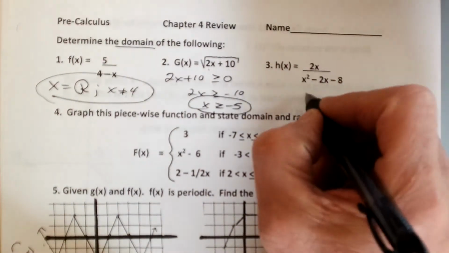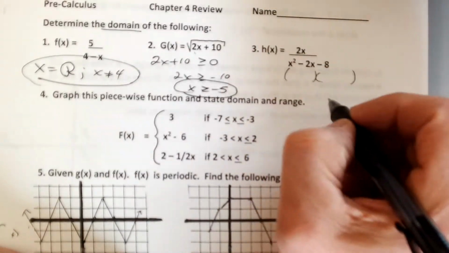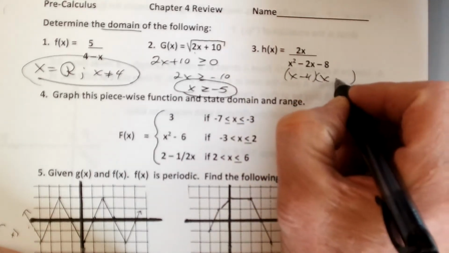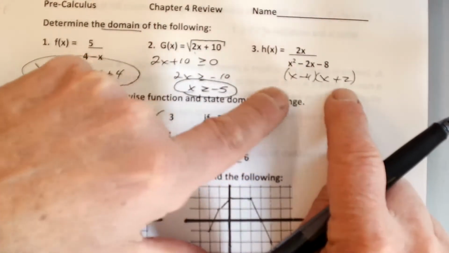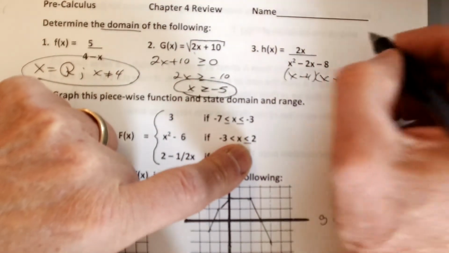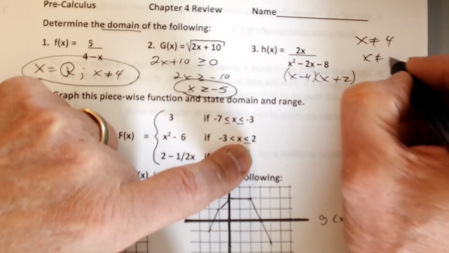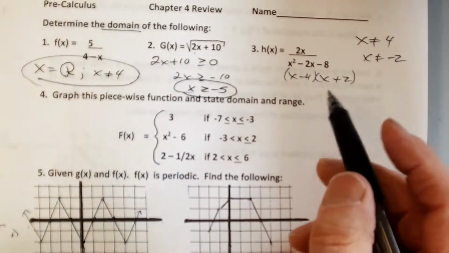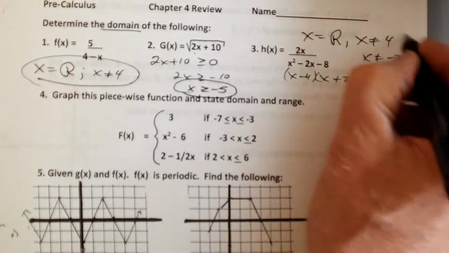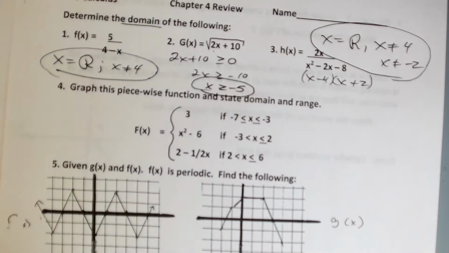Number 3, what I'm going to do is factor, because I can't divide by 0. Because it's an x squared, there will be two values. So if I go x, x, minus 4 and plus 2 makes negative 8, and when I add them I get negative 2. However, that tells me that x cannot equal 4 and x cannot equal negative 2. But I've got to remember that x can equal everything else. So the domain is x equals all real numbers except 4 and negative 2.